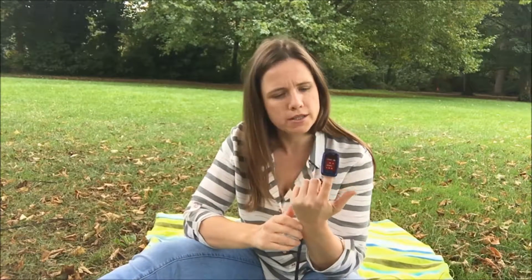Now, to measure your pulse with the pulse oximeter, you turn it on and put it on your finger, and it should start beeping until it gives you a measure, which is at the bottom here, to indicate how fast your heart is beating.